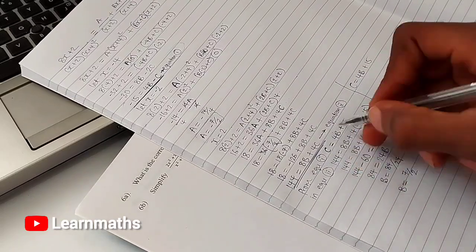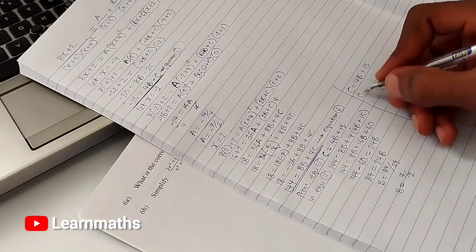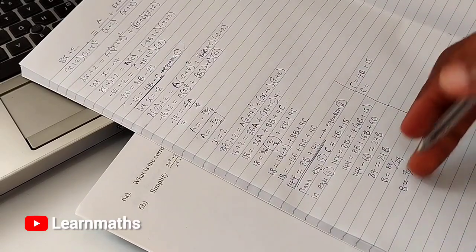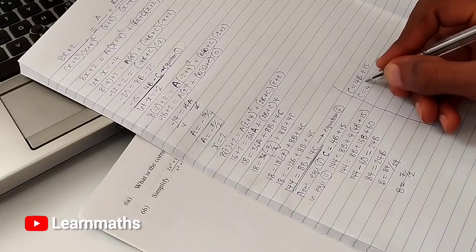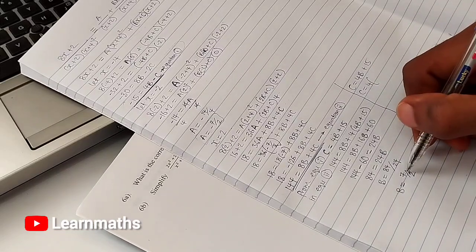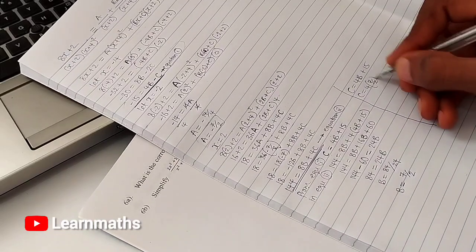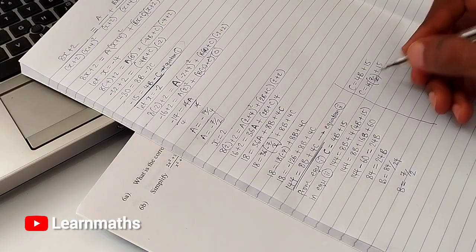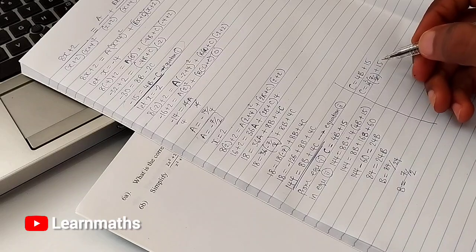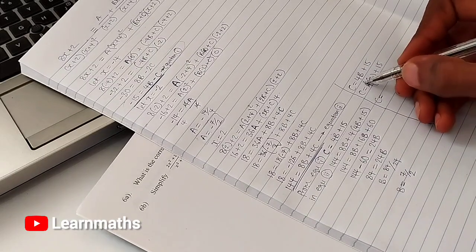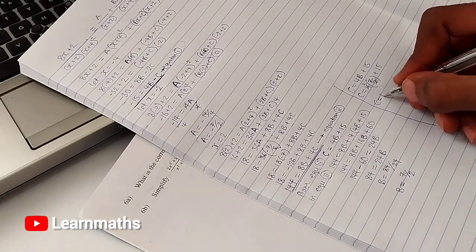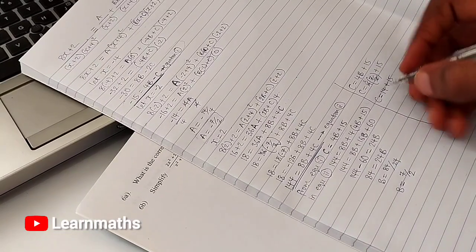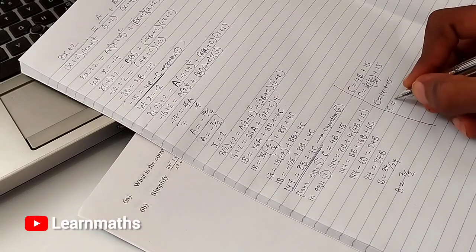We are going to substitute the value for b, because we have b now, which is 7 over 2. So 4 times 7 over 2 plus 15. This 2 is going to cancel this 4, leaving us with 2. So c is equal to 2 times 7, that's 14, plus 15. That's 29. So c is equal to 29.